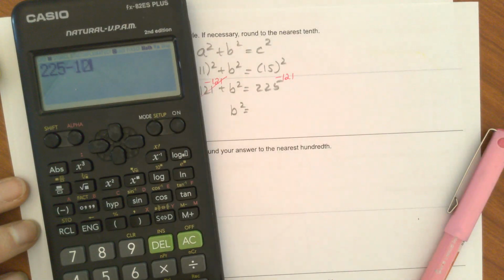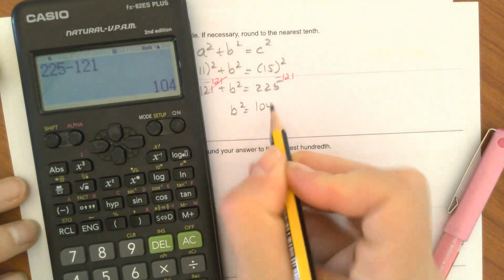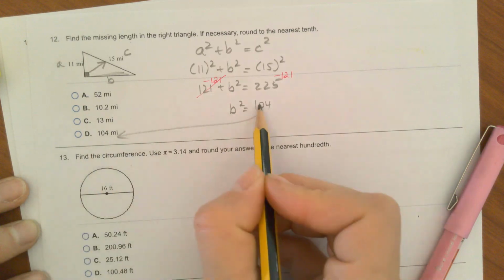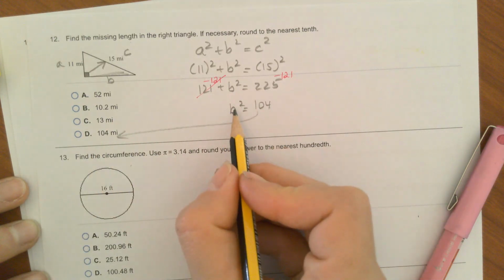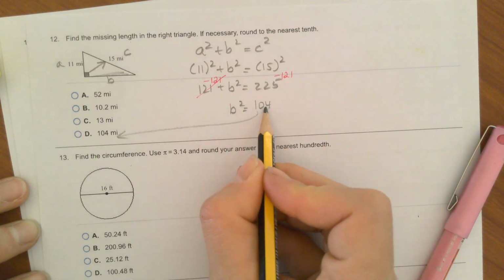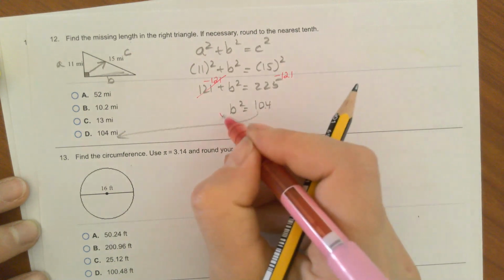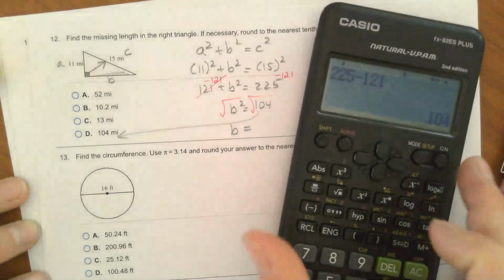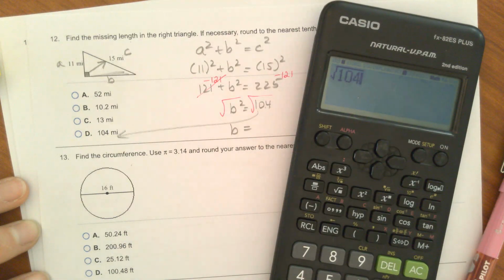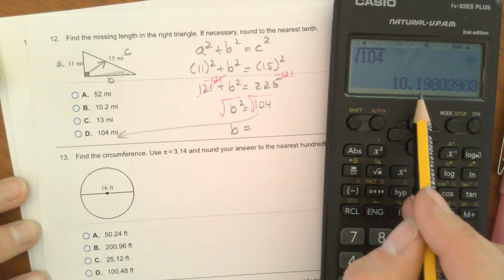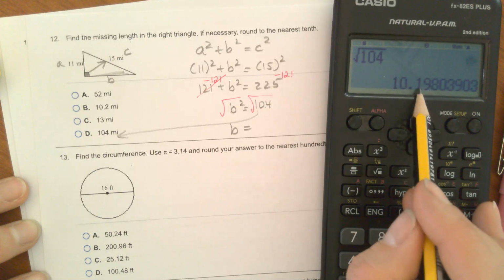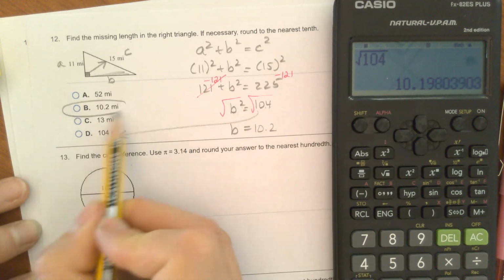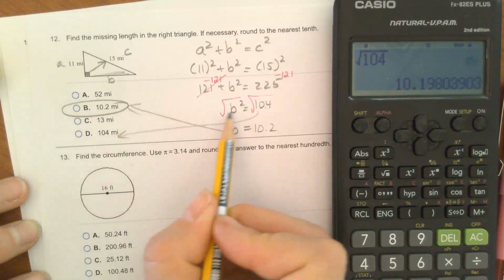225 minus 121. Now again, they're going to try and trick you. They're going to say, look, 104 is there. B squared is 104. But that's something times something is 104. We want to find just B. So take the square root. So B is equal to the square root of 104, which is 10.1. But look, that 9 is big, so that rounds up to 2. So 10.2. There we go. So don't let them trick you.